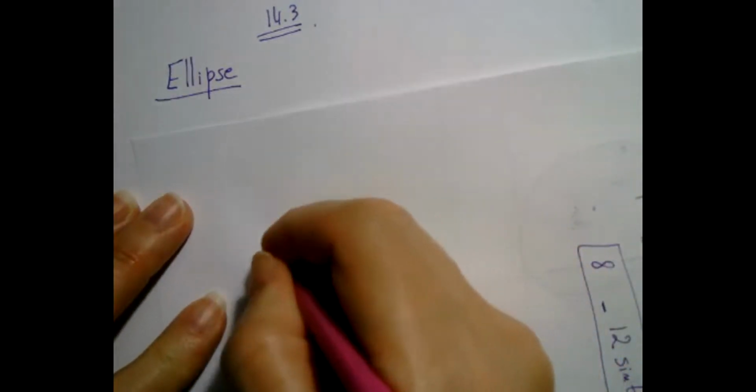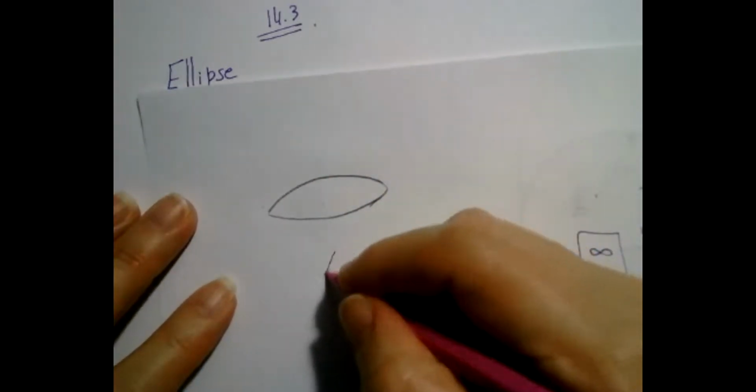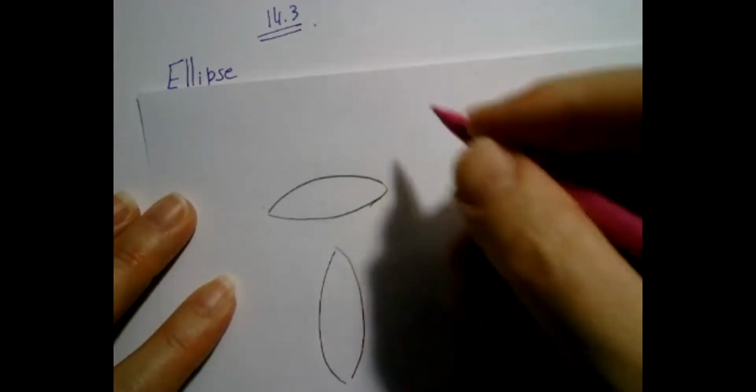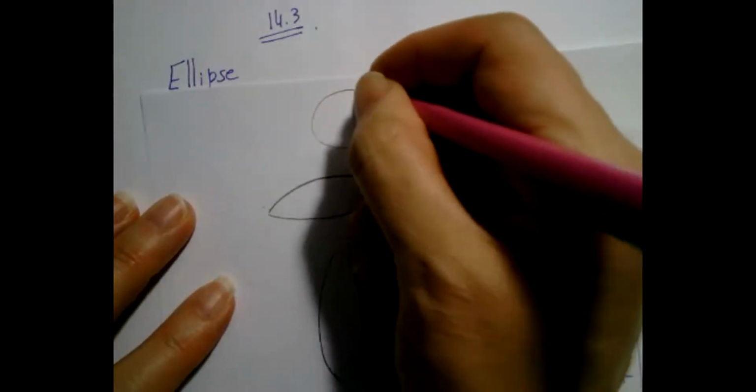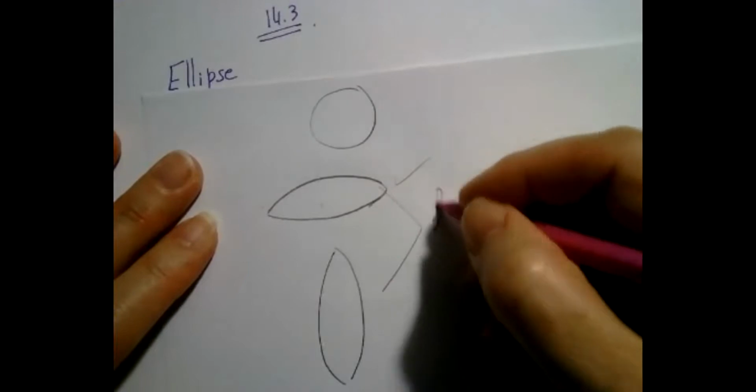I mean, all of you probably know the shape of an ellipse is like that. It's like an oval shape. That's an ellipse. So you can think of it as a circle, but it's smashed. You take a circle and you smash it horizontally, or you smash it vertically, and you get what we call the ellipse. So this is the ellipse shape. It's an oval shape.